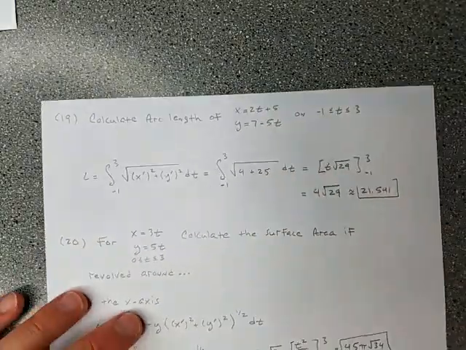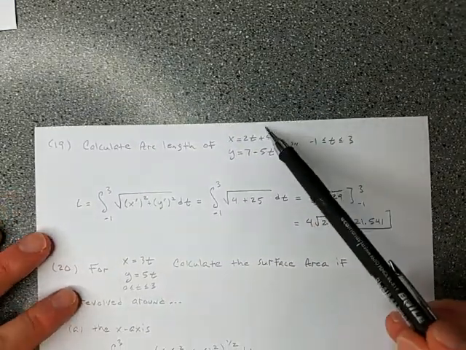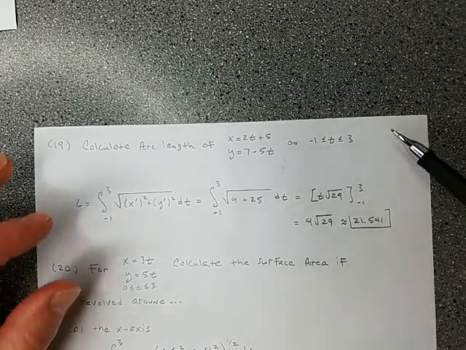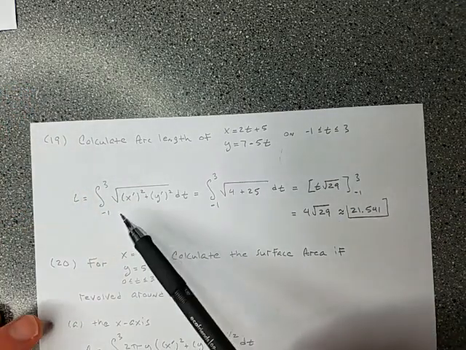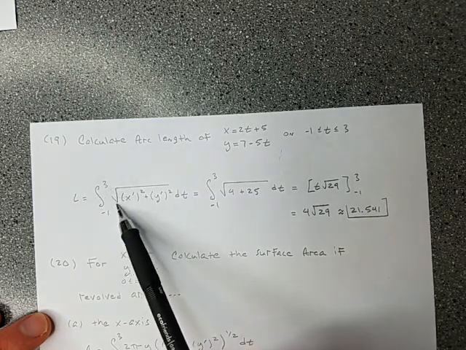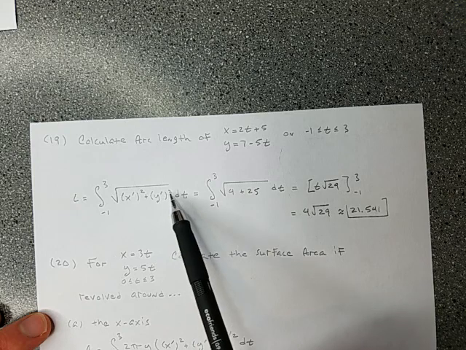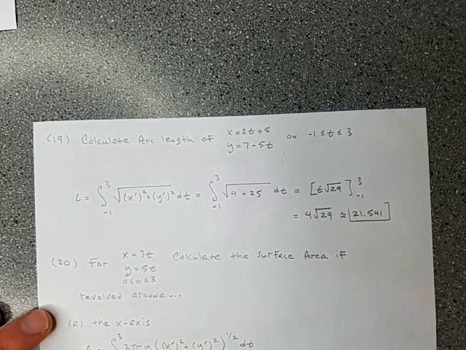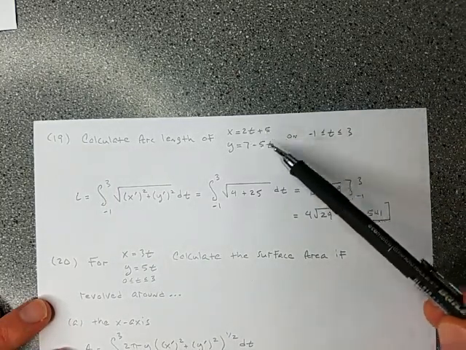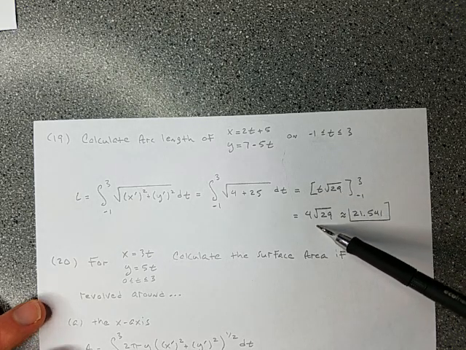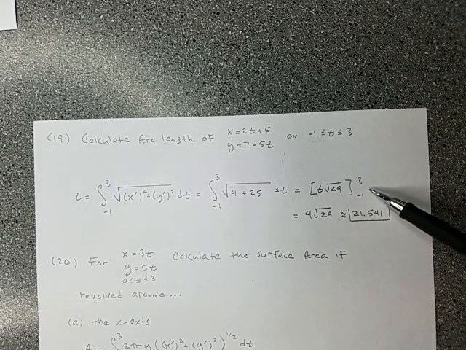So let's look at 19. Calculate the arc length of this parametric curve from t being 1 to 3. For that, there's a fairly straightforward integration formula. There's your lower value of t, your upper value of t, root x prime squared plus y prime squared. Take the derivative of those, square them, add them together, take the square root. Okay, derivatives of these are 2 and 5. You'll get root 29 t for the antiderivative, 4 root 29, once calculated, if rounded, 21.5.